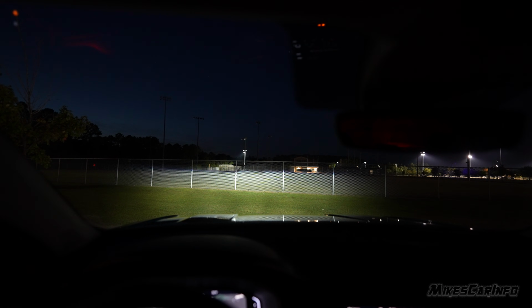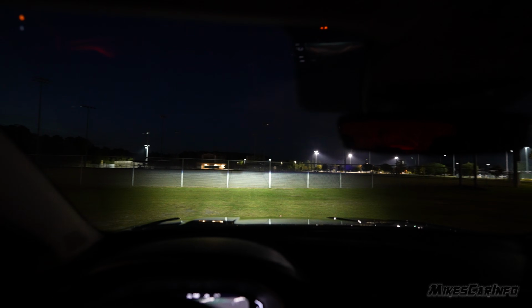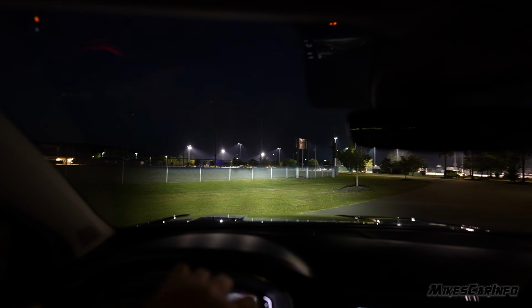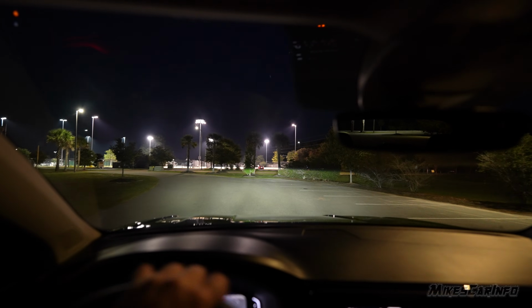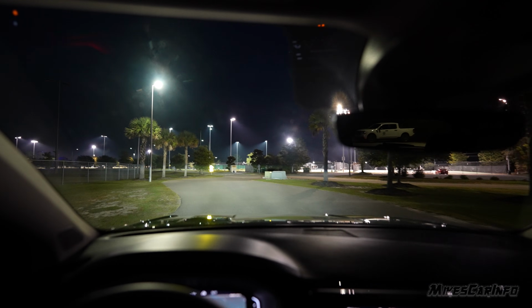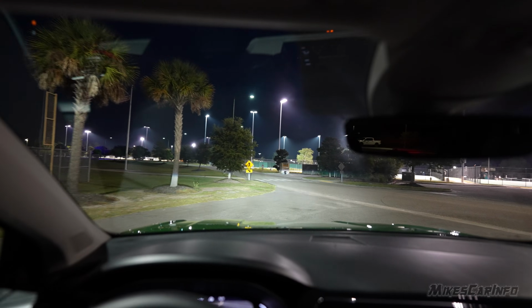But I hadn't seen a cornering light, but it does have the motion headlights. So the headlights will move back and forth. Kind of gimmicky, not really that useful, but it does have them. As I go forward, you can see they move. So you can just move with the steering wheel, basically.